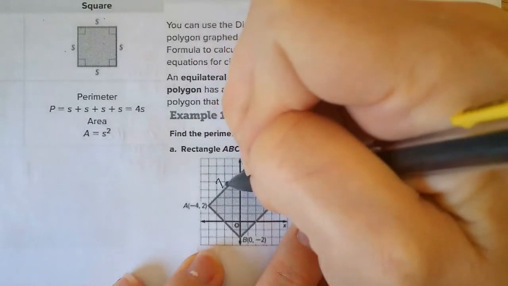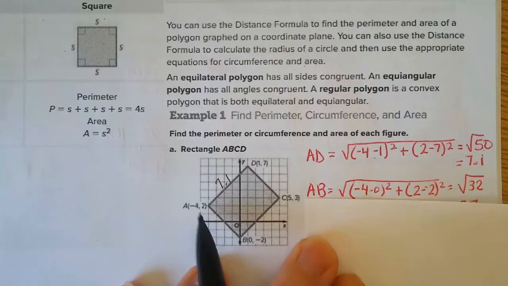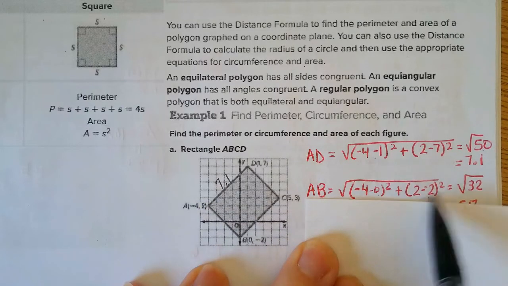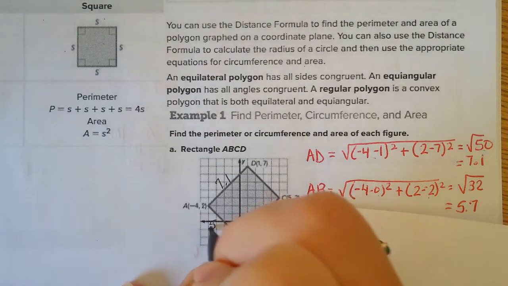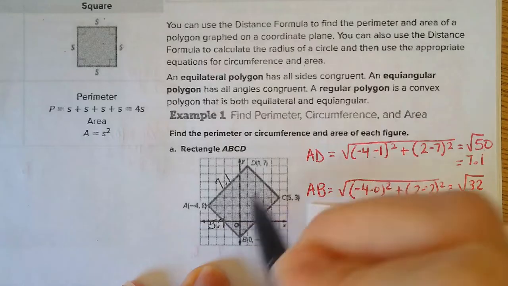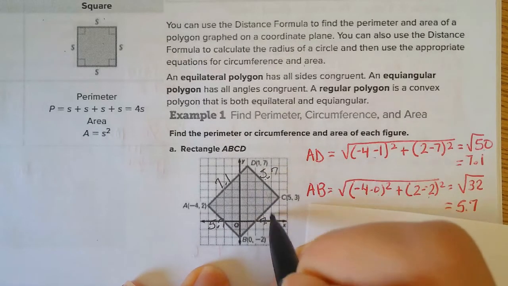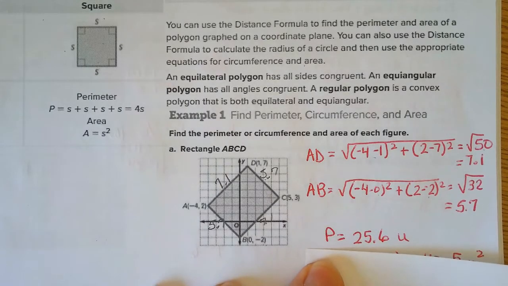So the length of this side is 7.1. Then I did the same thing for this side. So I grouped my x's together, grouped my y's together, found it was square root of 32, and found that was 5.7. Remember, with a rectangle, your opposite sides are going to be equal. So this would also be 5.7, and this side would be 7.1. So all I would have to do is add up all those sides, and I would get 25.6.